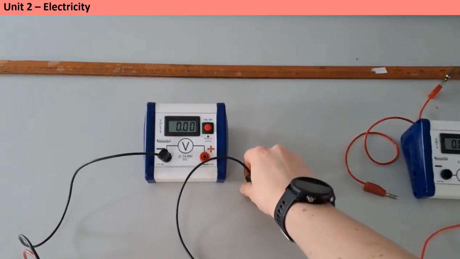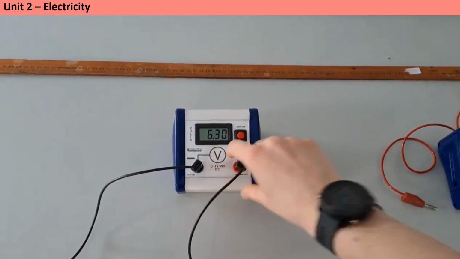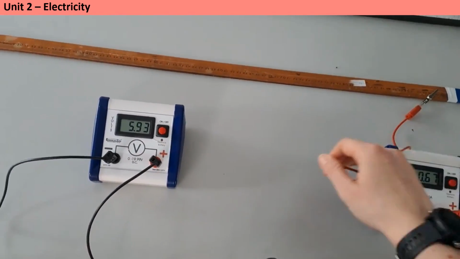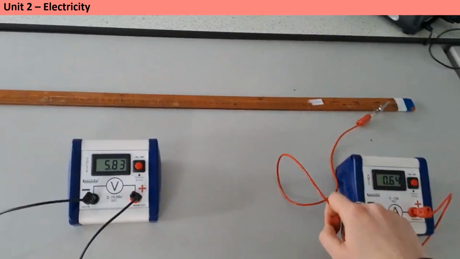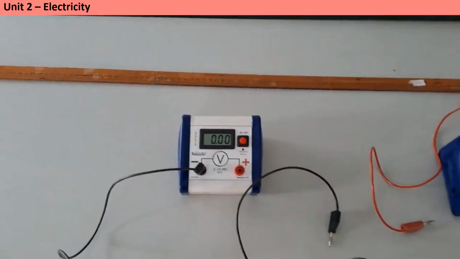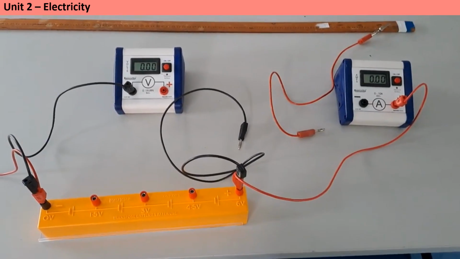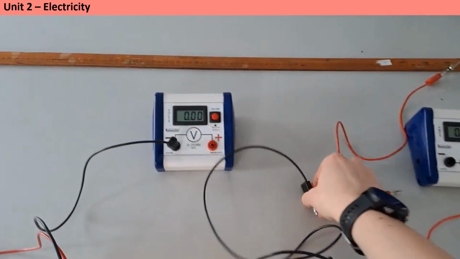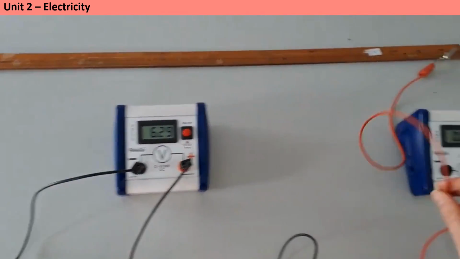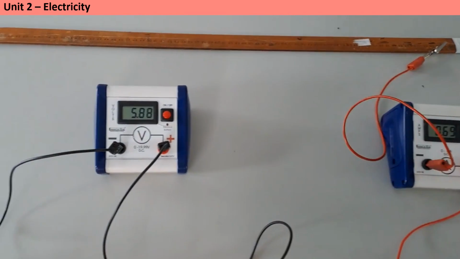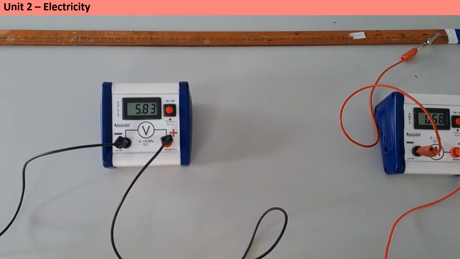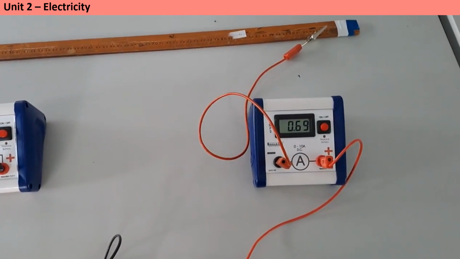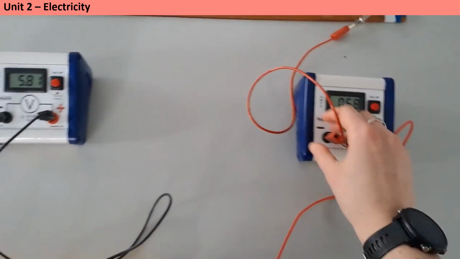Now, for each length of the wire, I should do 3 separate readings so that I can calculate a mean. So there's my second one, and I can disconnect it again. Each time I disconnect it, the wire will be able to cool back down again. And then I can do a third reading for 90 centimetres. So I've got 5.83 volts this time and 0.68 amps.